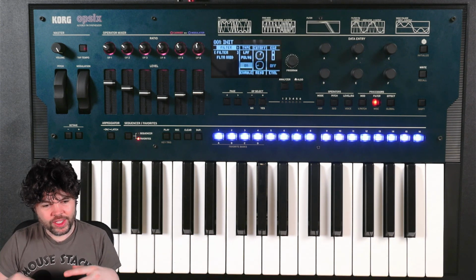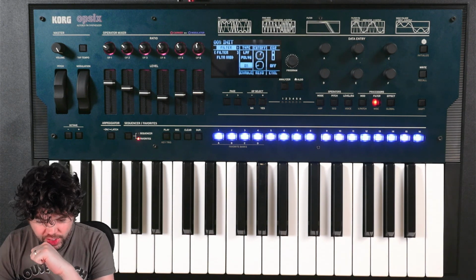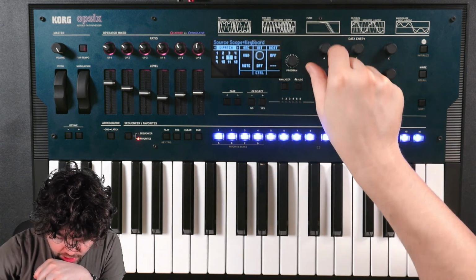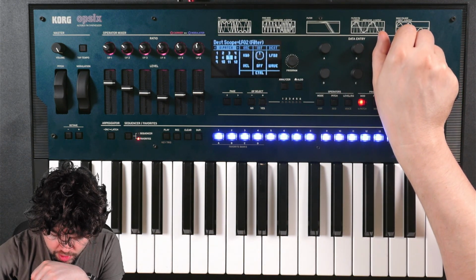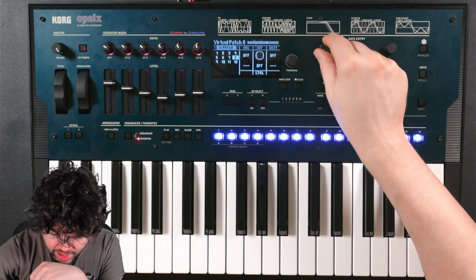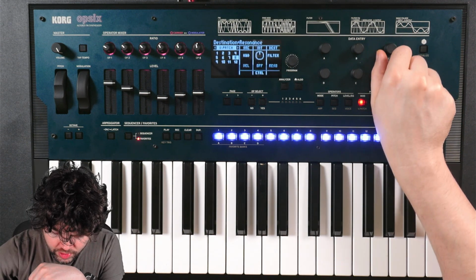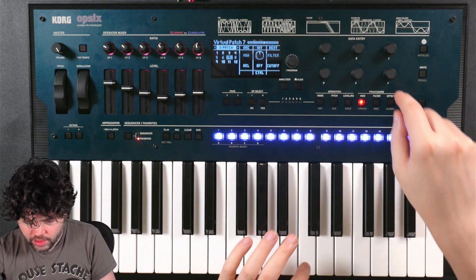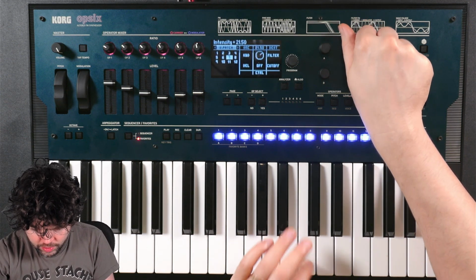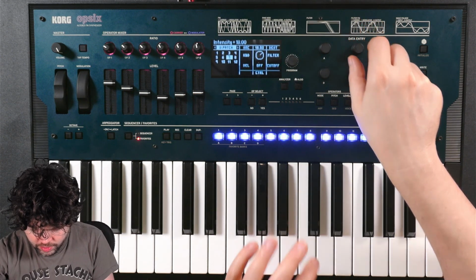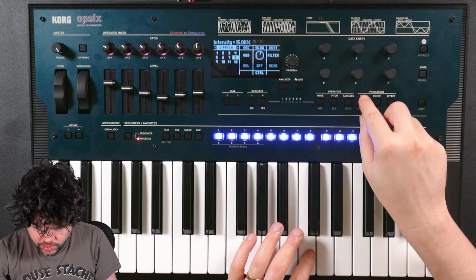So what I'm going to do now is make the velocity open the filter, and in fact maybe even increase the resonance a bit. So let's go keyboard velocity to filter cutoff and keyboard velocity to filter resonance. So first the, okay, let's try this out.